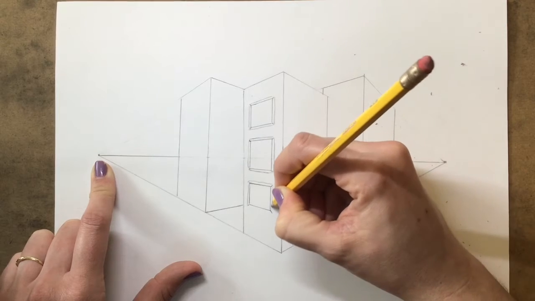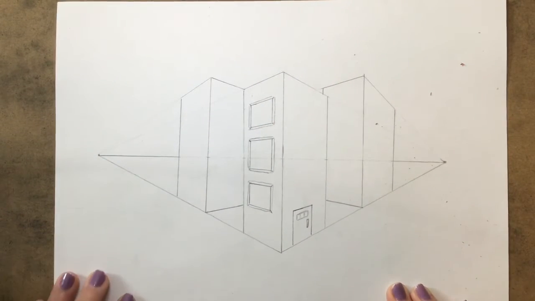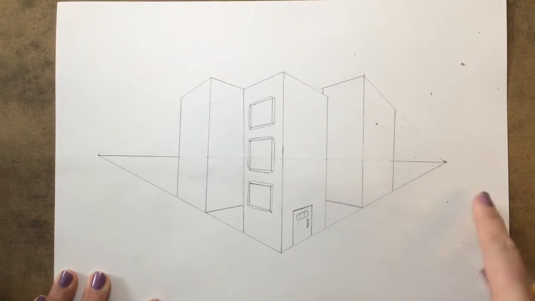All right, so I want to show you one more thing about making this street corner here, and that is making the road and the sidewalk.